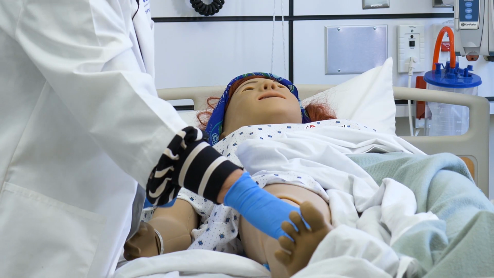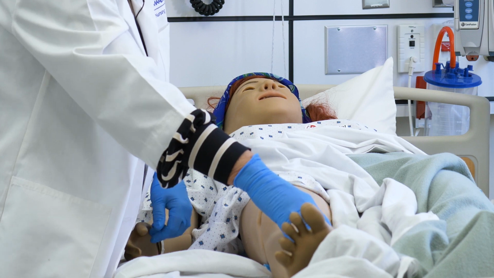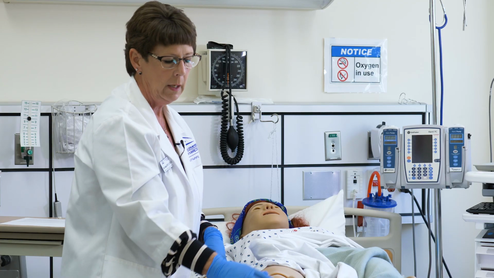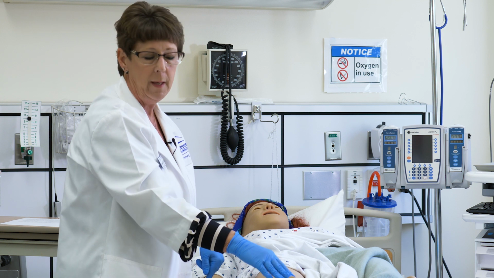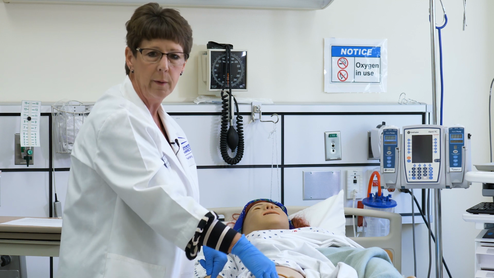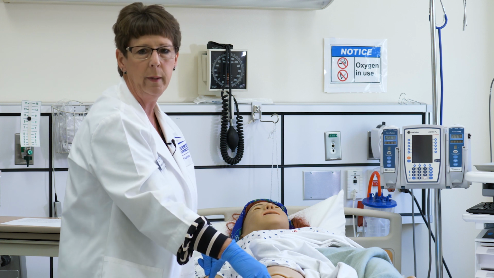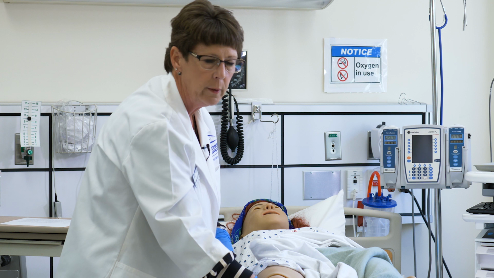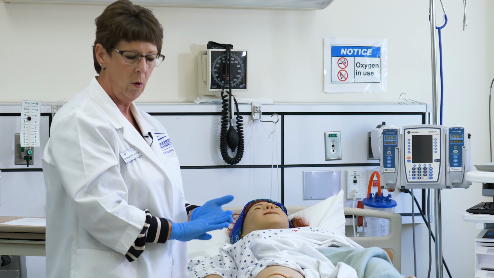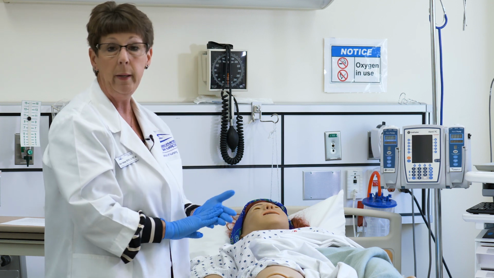If she has pain in her calf and it's unilateral, it could be a DVT. If she complains of pain in both calves, that's muscular. That means that she was up in stirrups for a very long time period having her baby. DVTs are unilateral. The other things to look for in a DVT are redness, warmth, swelling, and pain.